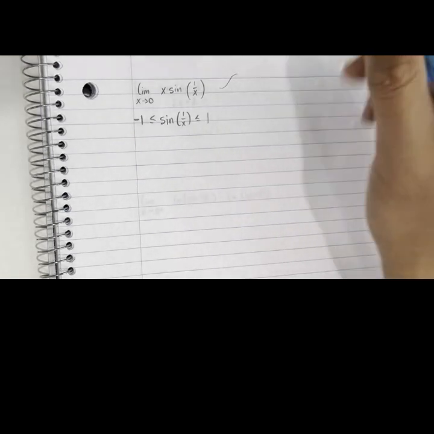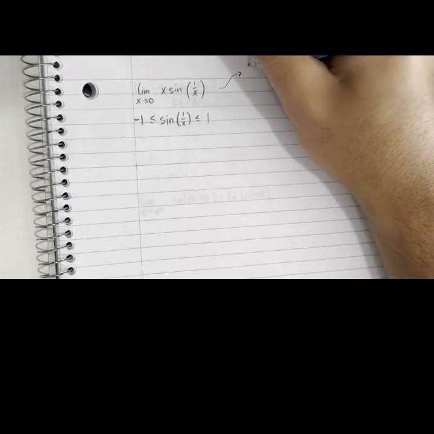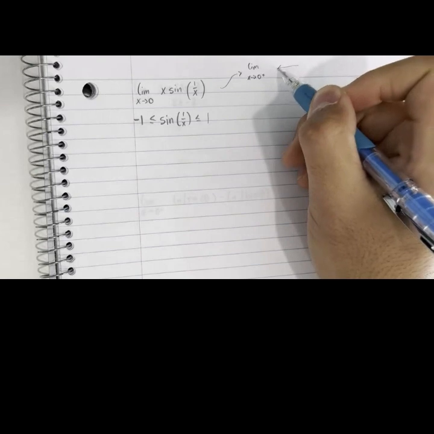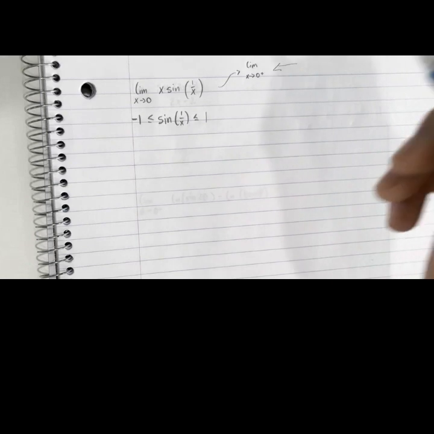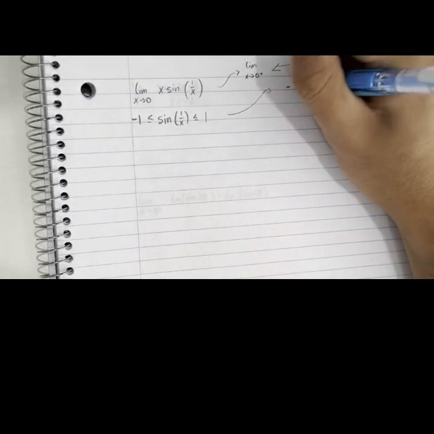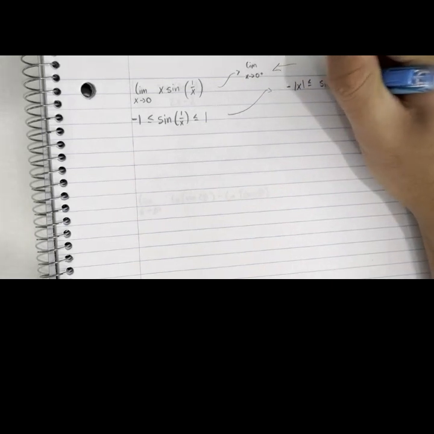Now, I want to make a quick note here. If we were talking about the limit as x approaches 0 plus, like the limit when x approaches 0 from the right, from the positive, all values will be positive. We could multiply by x. But actually what I'm going to do is multiply by absolute value of x. I know that's positive, right?